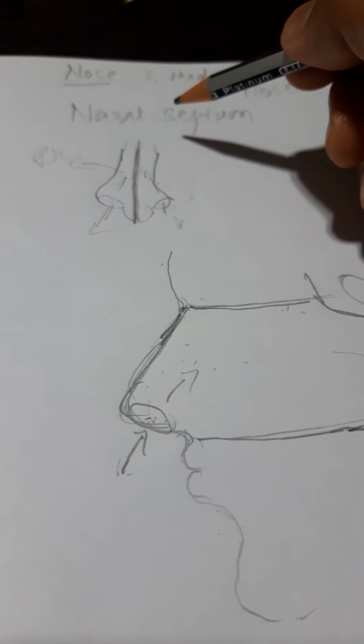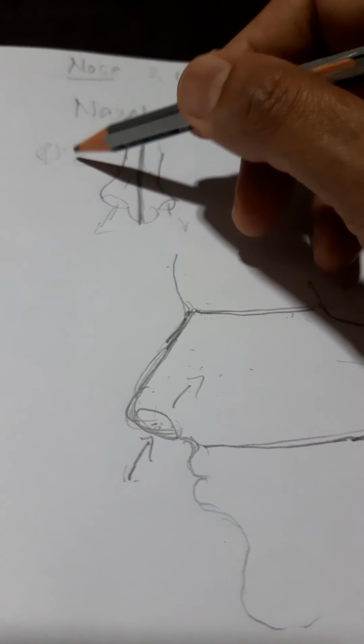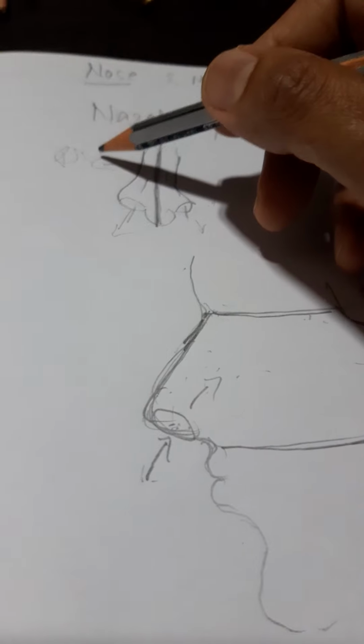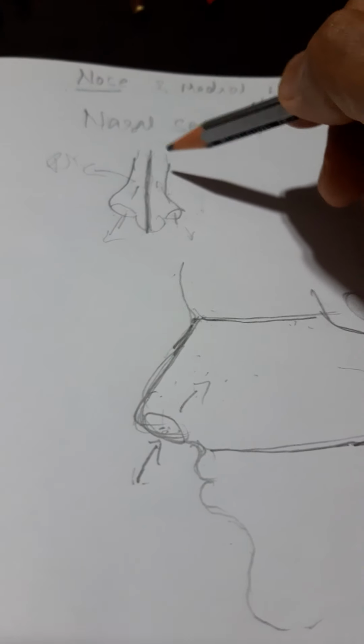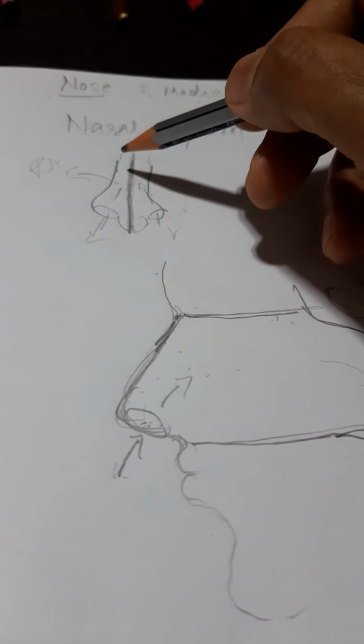In the majority of individuals, if you observe this partition, it will be deviated to the right side. There will be a slight deviation. If the deviation is very much, it will be called a deviated nasal septum.